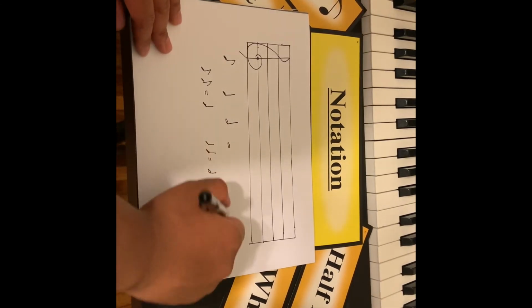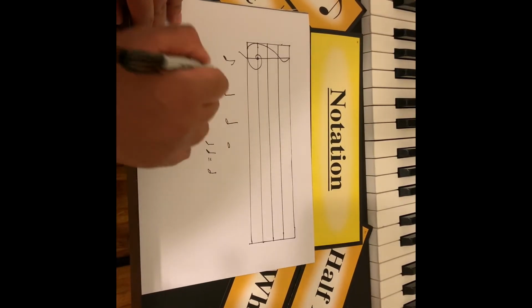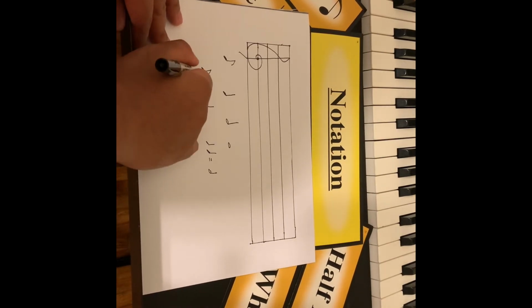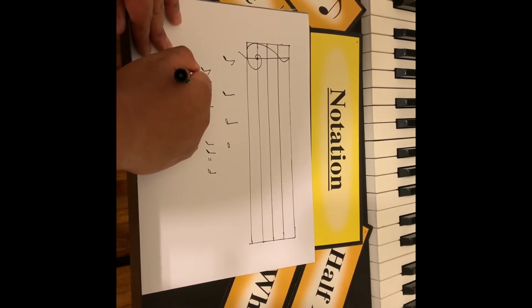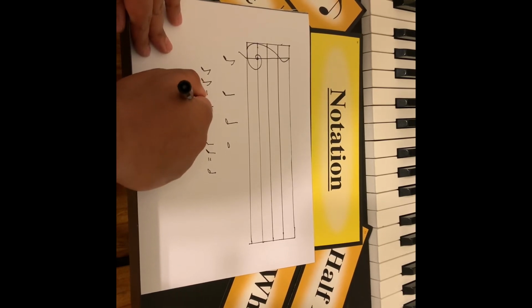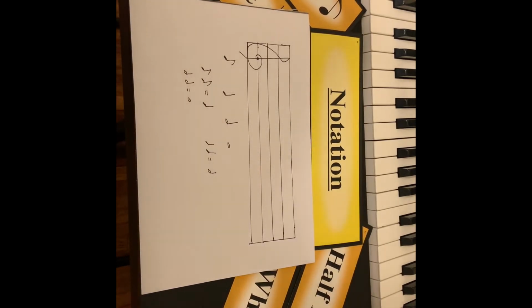And just like you probably guessed already, if I want to get a whole note from half notes, I need 2 half notes. And that'll get me 1 whole note. Okay? So everything is in multiples of 2. All right?